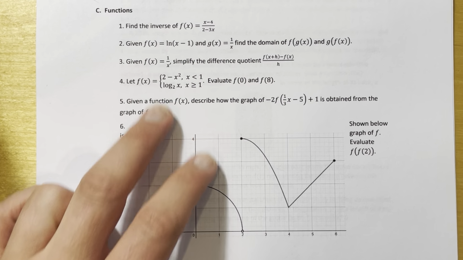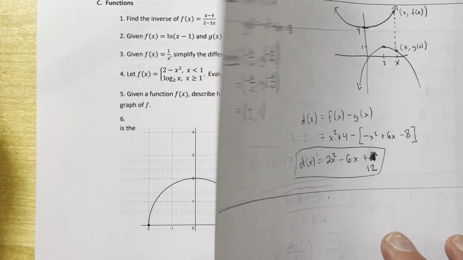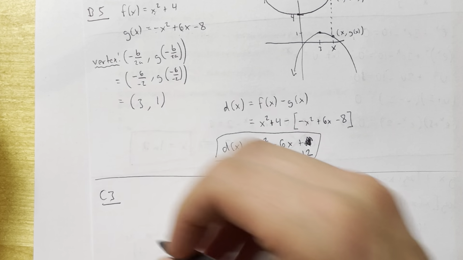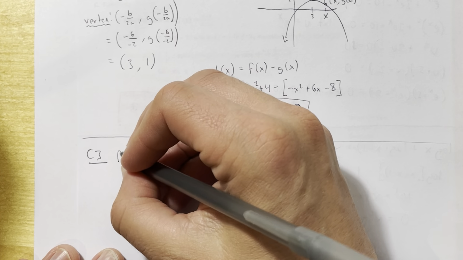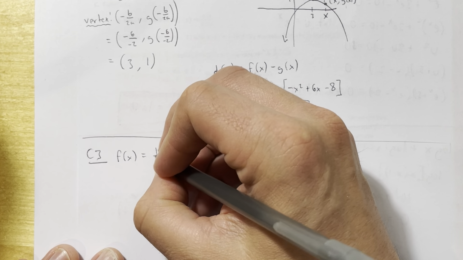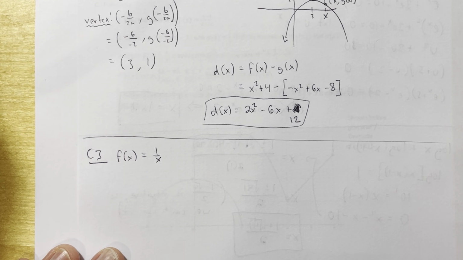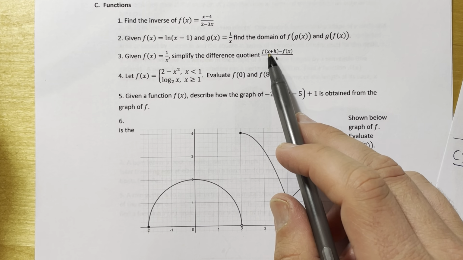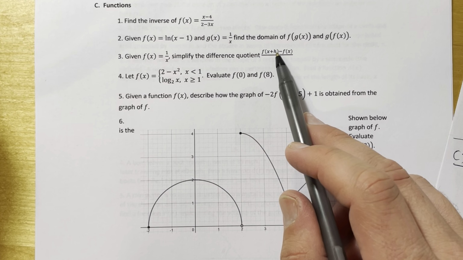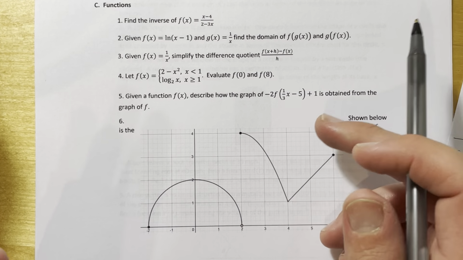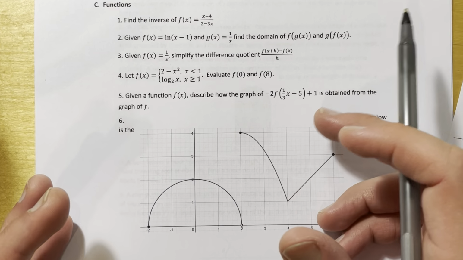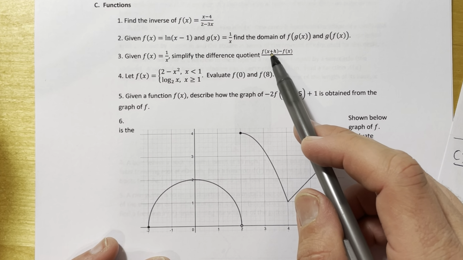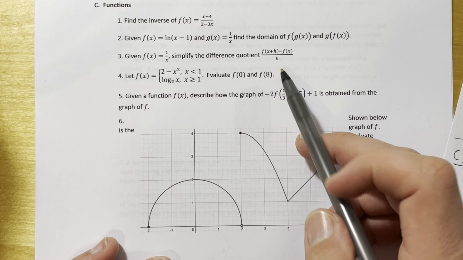Okay, so again, that's our function right there. This is problem C3. And we are given f of x equals 1 over x, okay? And we're asked to evaluate that difference quotient, or simplify it. Now notice the difference quotient involves an f of x plus h. And h we're just understanding to be some number that we're not stating specifically what it is, but it's showing up in this first part of this expression.